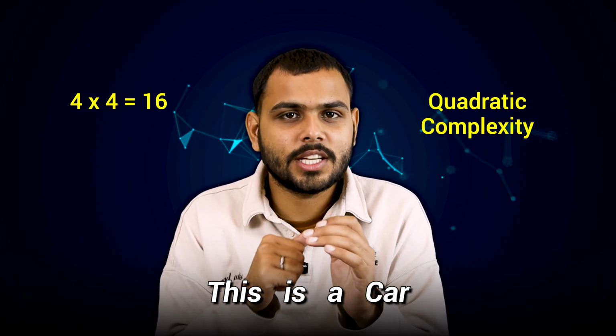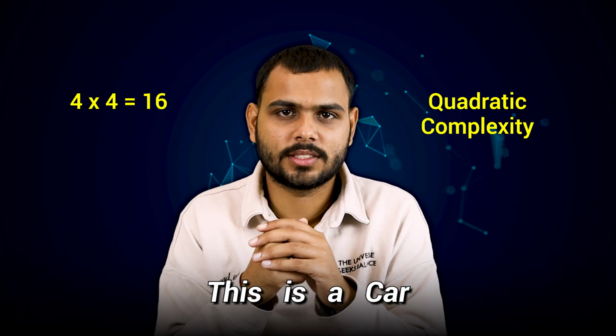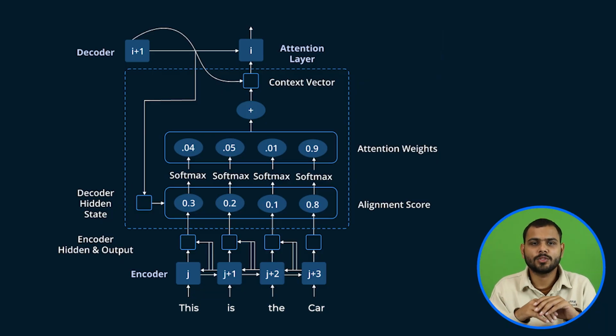This is quadratic. The issue arises when I increase the context. By performing regular attention on "this is a car", it will go for all the possible combinations of words. Right now I'm treating one word as one token; usually it's not like that, one word is about 1.25 tokens in a very large context, but let's take 4 words for simplicity. So it will go for quadratic complexity, 4 squared, which is 16 different combinations.